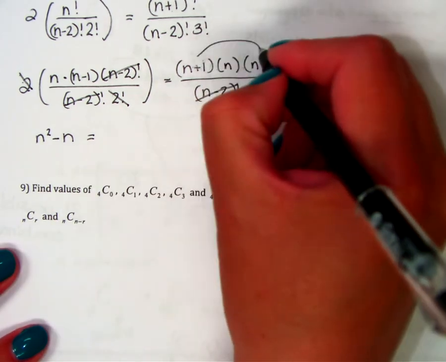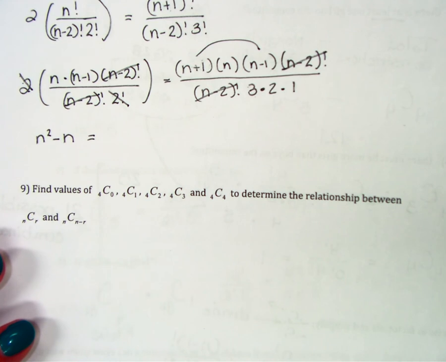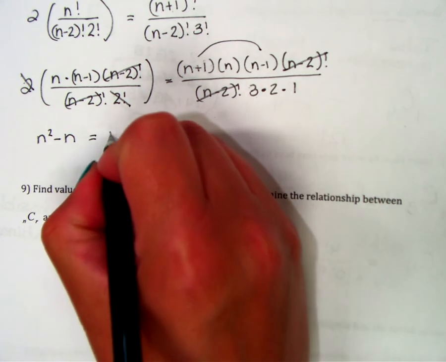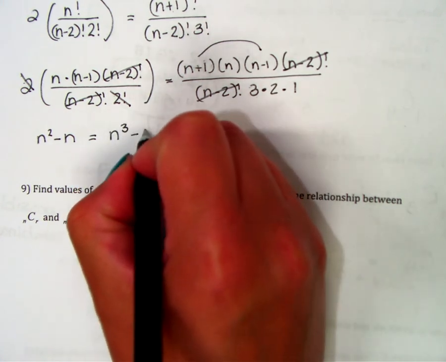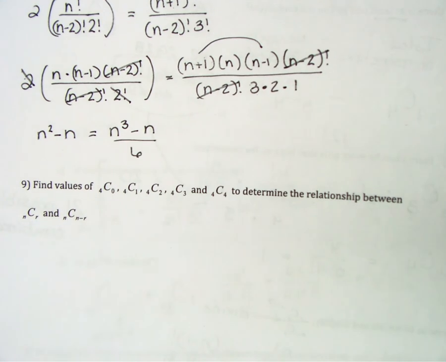So I'm going to multiply these two things. Why am I multiplying those two binomials before I multiply the n? Because it's easy. It's n squared minus 1. And n squared minus 1 times n is n cubed minus n over 6.